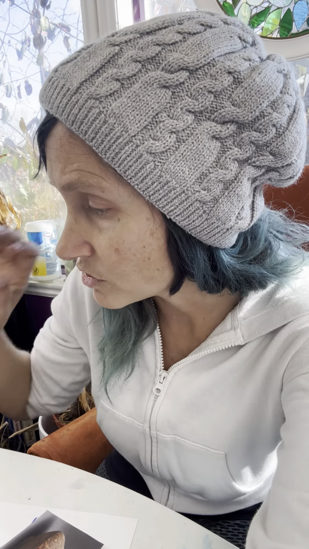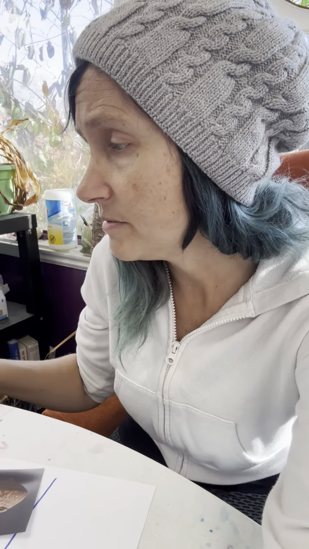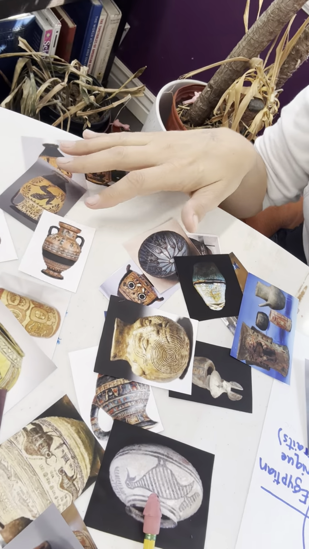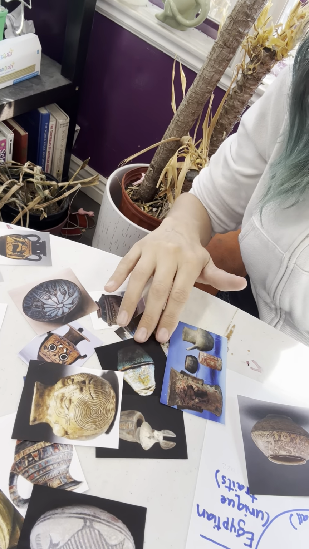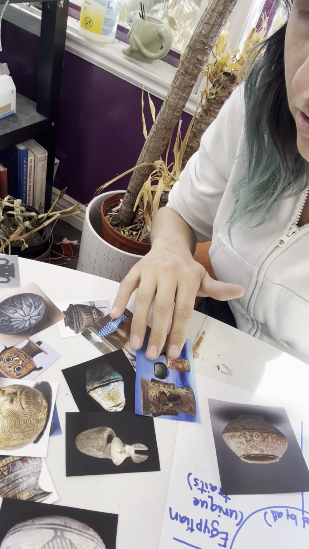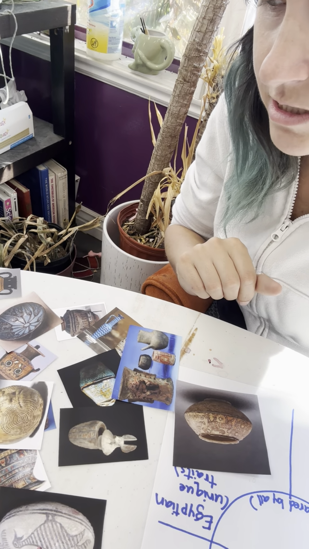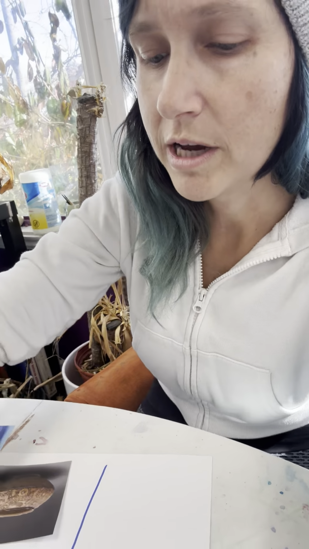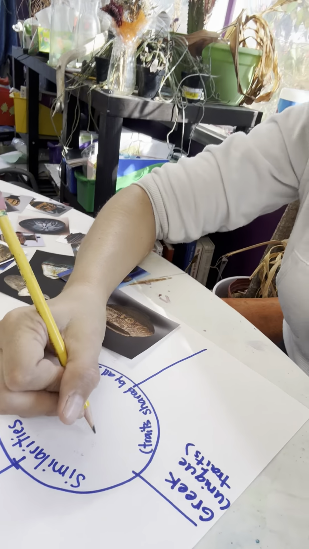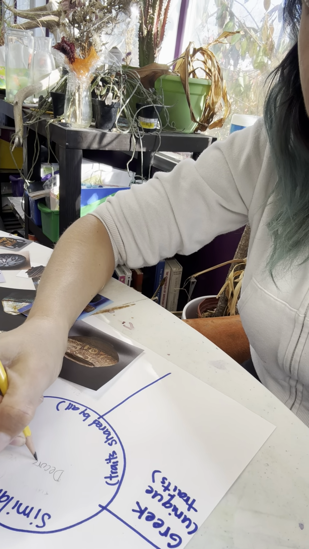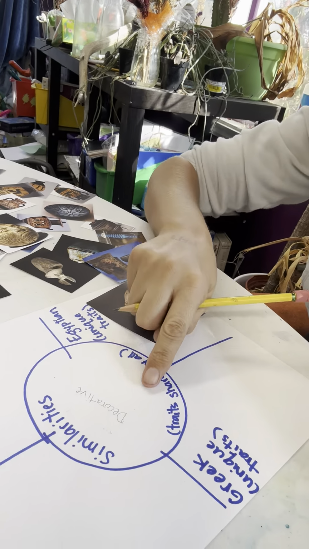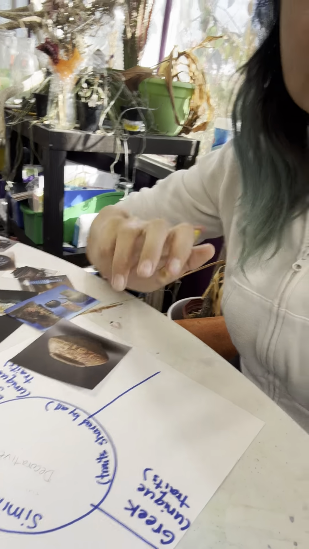You're going to identify them, sort them, and then I want you to compare, contrast, analyze them for uses and differences and similarities. For instance, I'm looking at all of these and I'm seeing that none of them are just boring and plain, right? I think all of them are pretty decorative. So I'm going to go ahead and write decorative in my circle, because that is a similarity between all the different cultures.